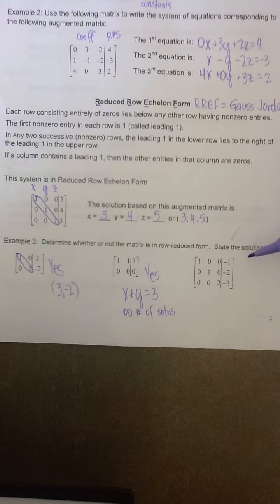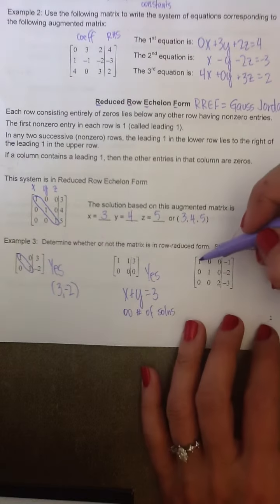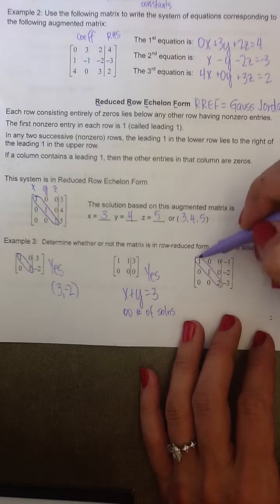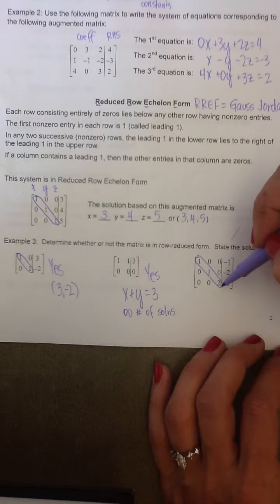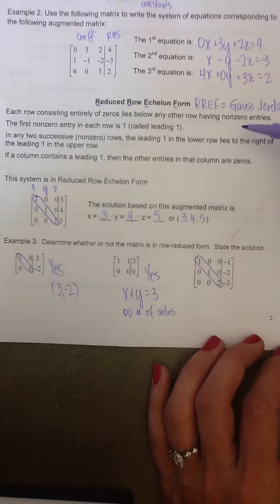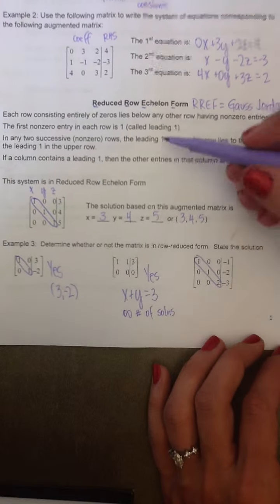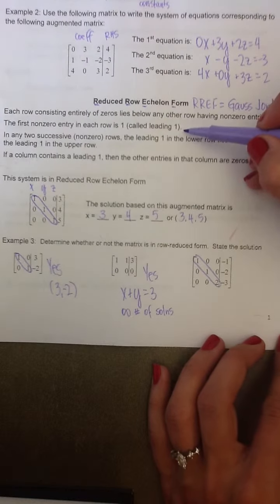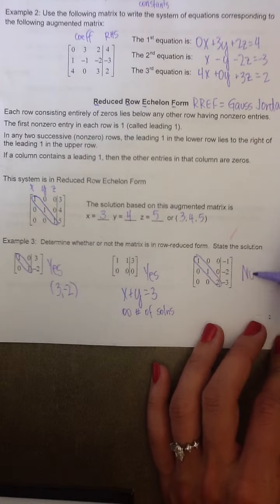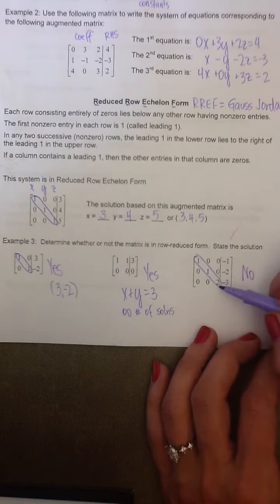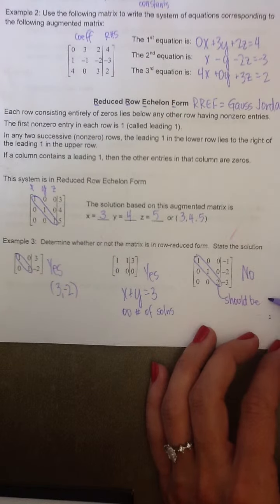Finally, in the third part of example 3, if we examine the principal diagonal here, we have 1, 1, 2. This 2 violates the leading 1. The first non-zero entry in each row needs to be a leading 1, and the first non-zero entry in this row is not a 1 but a 2. So this is not in reduced row echelon form because this 2 should be a 1.